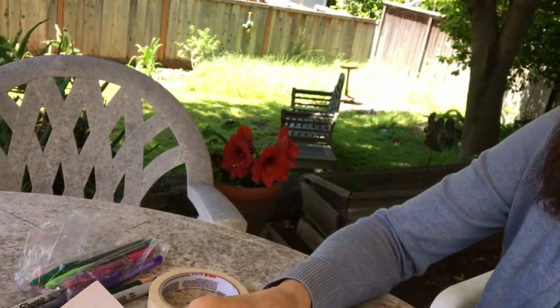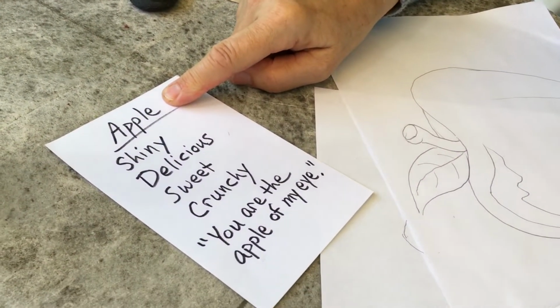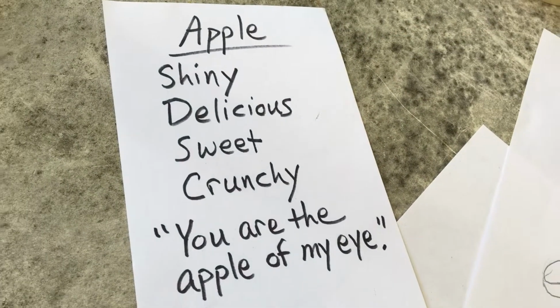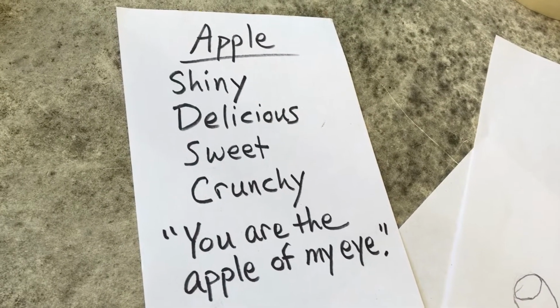It was very simple. And then what you want to do is decide on some words that you want to use. So for the apple, I thought, okay, what words describe an apple? And I thought of these words: shiny, delicious, sweet, crunchy, and then I thought of this phrase, you are the apple of my eye. Now you can either make yourself a bunch of words, or you could even just use the name of what it is.